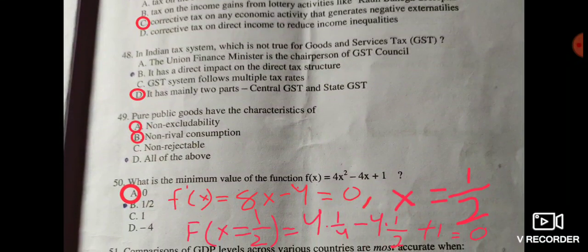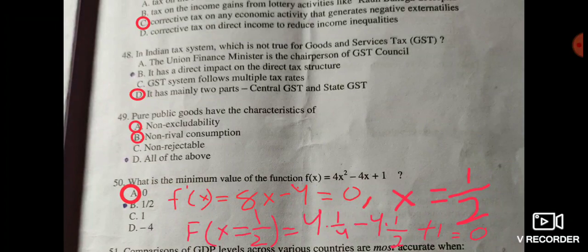Then next, in Indian tax system, which is not true for goods and service tax GST? Given options are the Union Finance Minister is the chairperson of GST Council. This is the correct statement. It has a direct impact on the direct tax structure. This is also correct. GST system follows multiple tax rate. This is also correct statement. And the final one, it has mainly two parts: central GST and state GST.